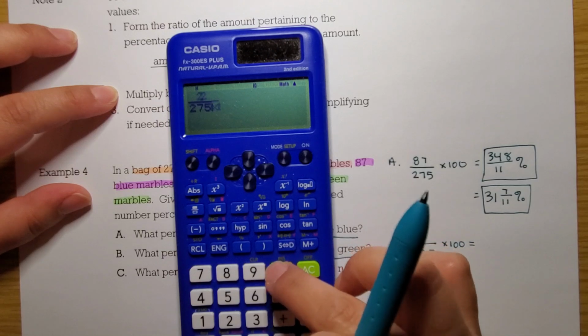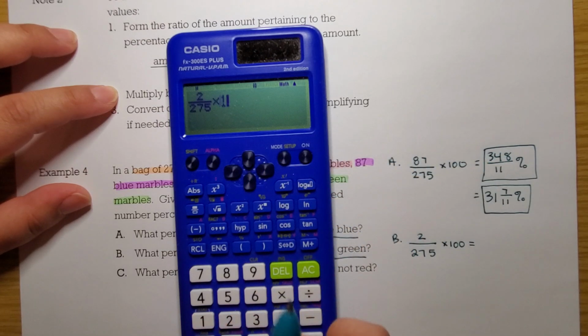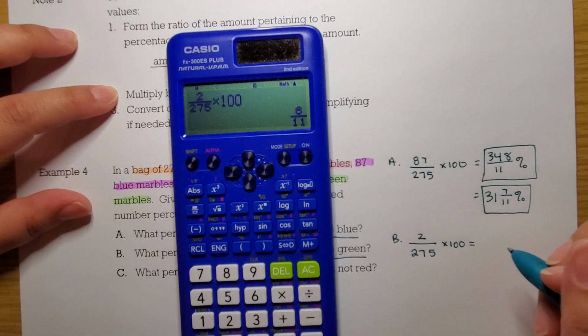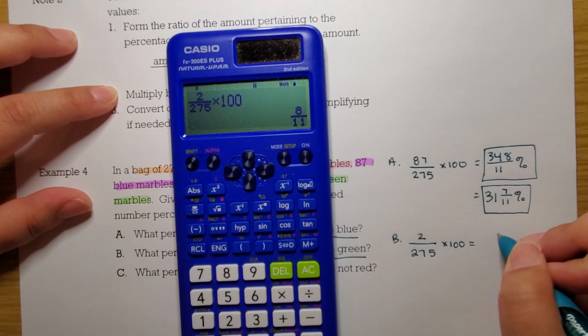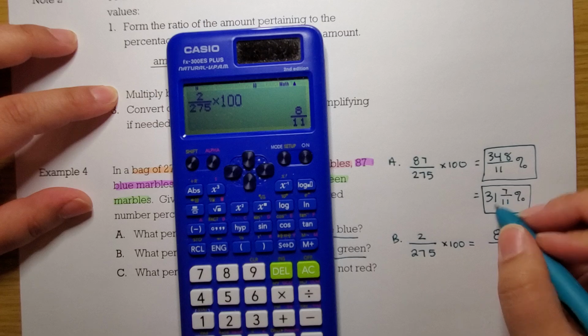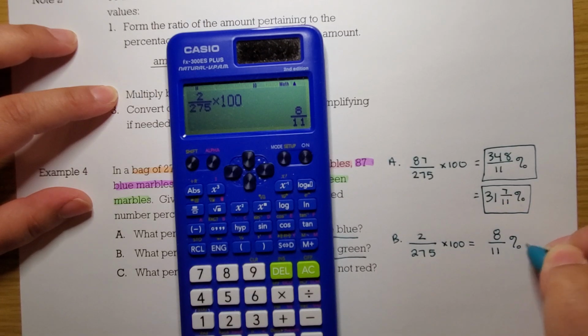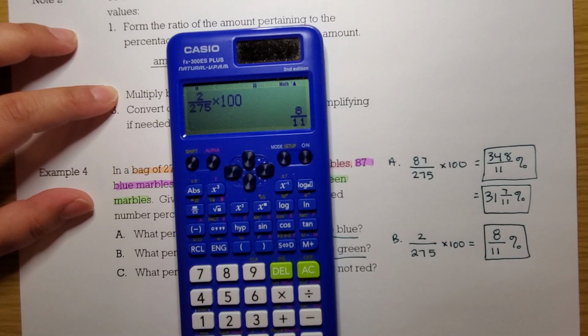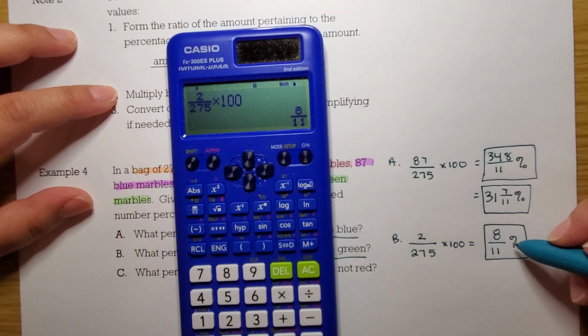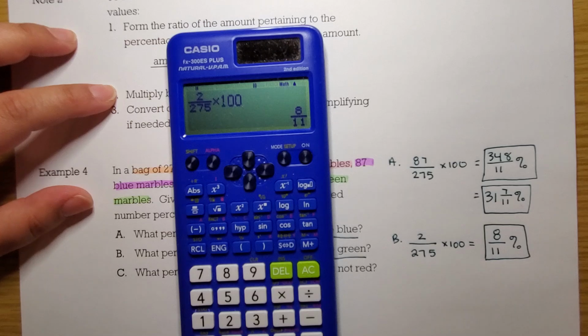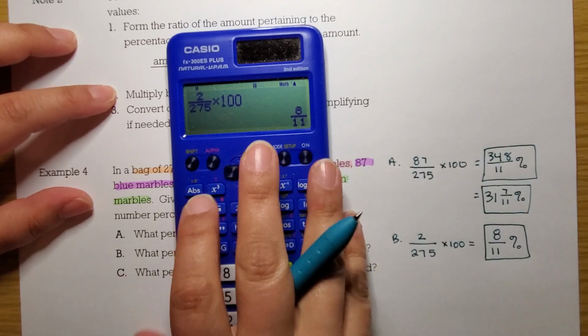Make sure I hit that over there. And that gives me 8 out of 11%. So notice this time it gave me a proper fraction result instead of an improper fraction result. So if I tried to make this a mixed number, nothing's going to happen because it's not improper. So it has to be just a fraction format.